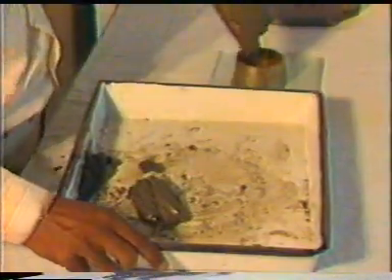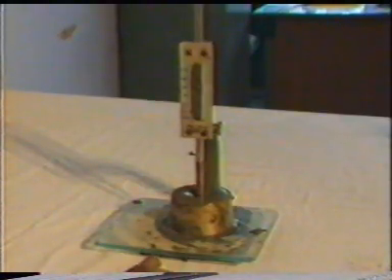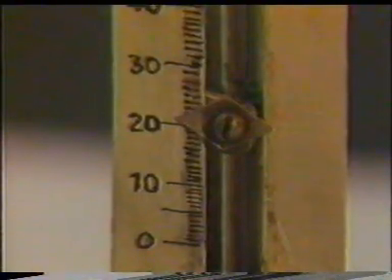Fill the Vicat's mold placed on non-porous glass plate with prepared paste. Shake the mold to expel out any entrapped air and level its surface with the help of a trowel. Place the prepared mold under the plunger. Unscrew the clamp to bring the plunger just in contact with the surface of the paste and quickly release to allow it to sink. Note down its penetration reading from the bottom.